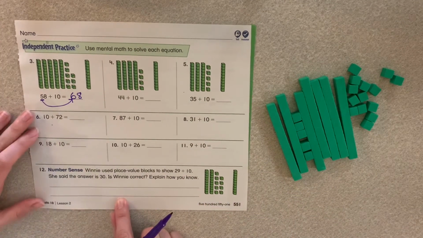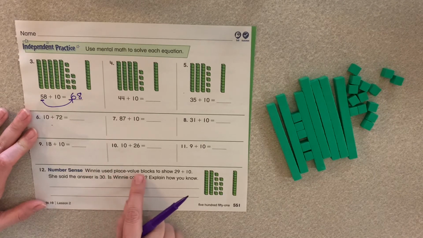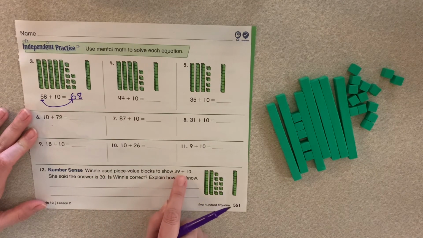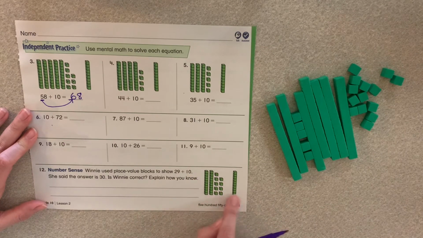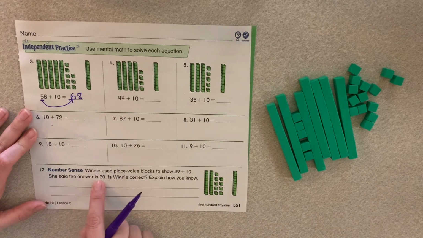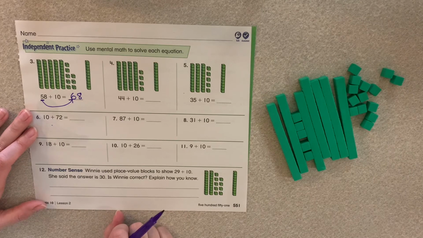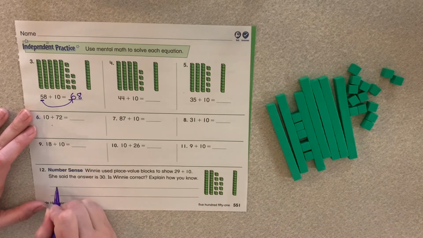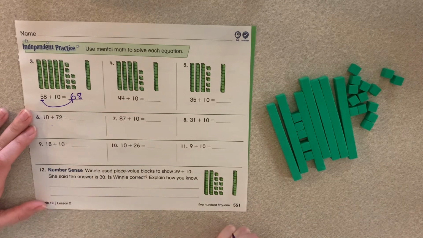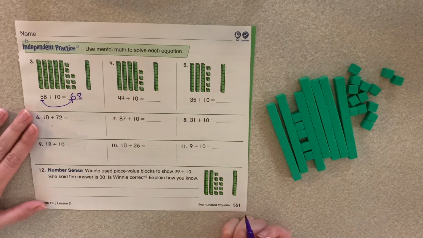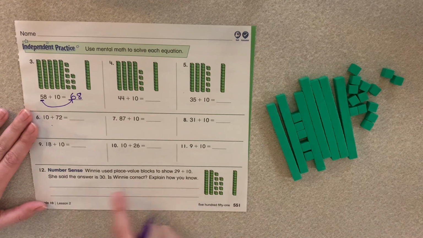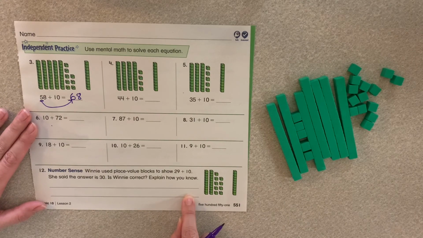And down at the bottom, it says, Winnie used place value blocks to show 29 plus 10. Okay, so that's her picture. She said the answer is 30. Is Winnie correct? What do you think? Do you think the answer is 30? Explain how you know. So I'm not just going to either write yes, she's correct, or no, she's not. I need to tell how I know that. Can you explain in your words how you know that? How you know if she's right or if she's wrong.